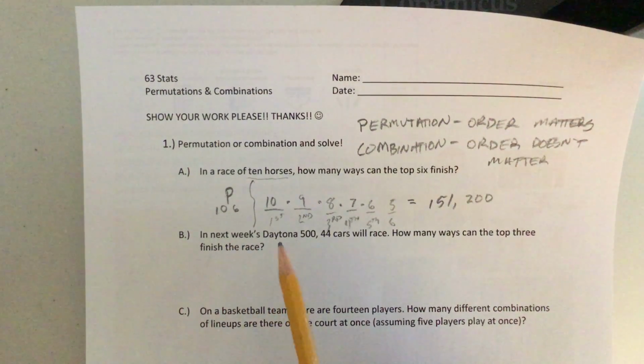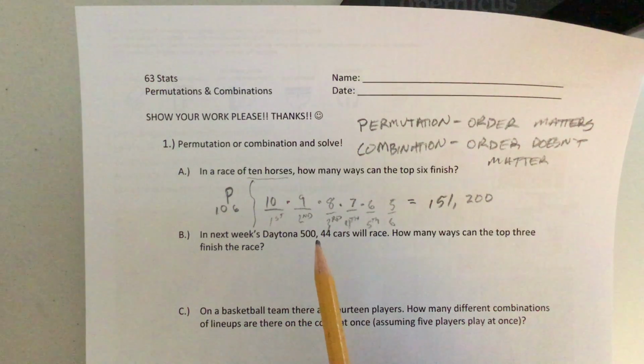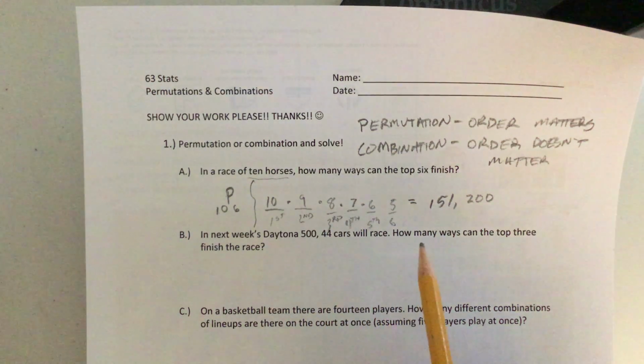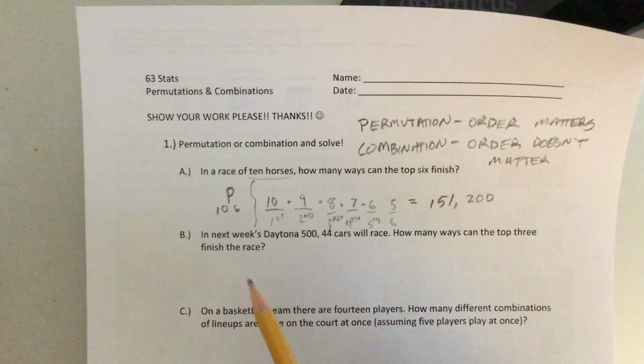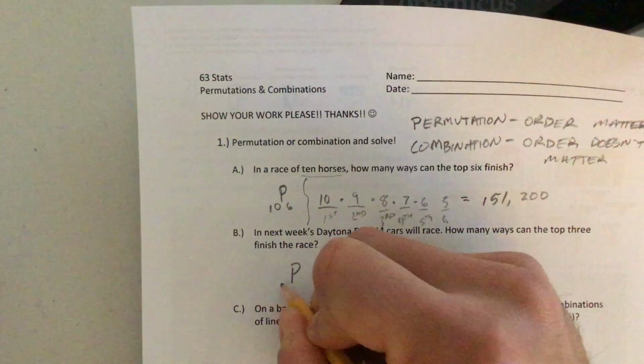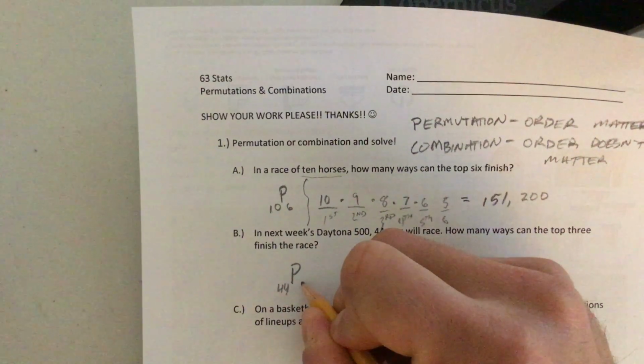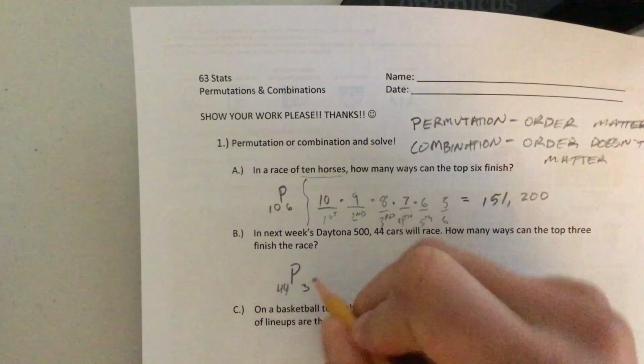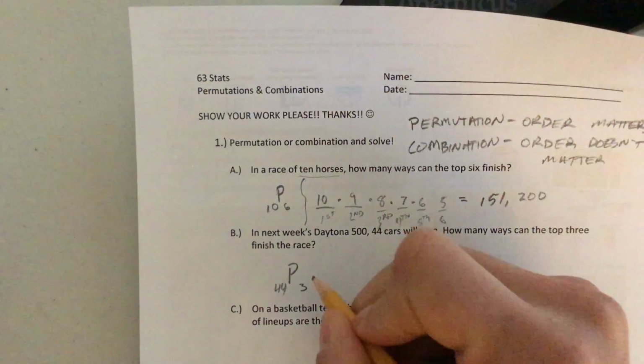Letter B, we'll set it up the same way. In next week's Daytona 500, helps if you can speak, Mr. Herr. 44 cars will race. How many ways can the top 3 finish the race? Well, it's a race, so that means order matters. 44 permutation 3. That's how you would type this in the calculator.